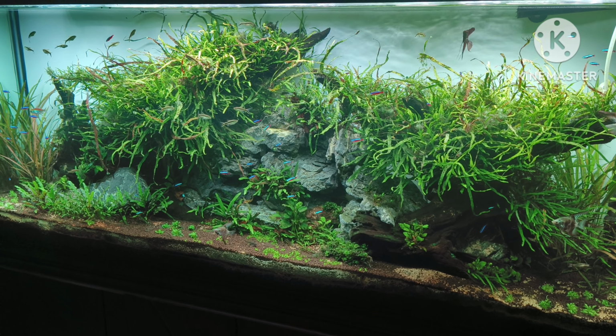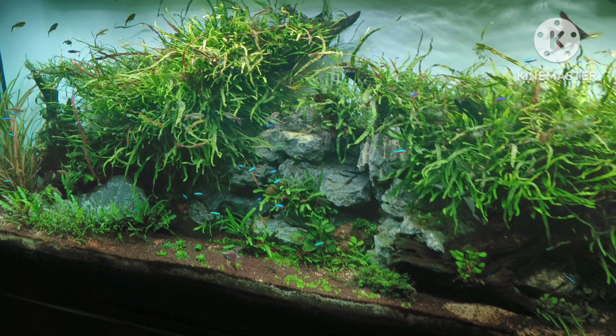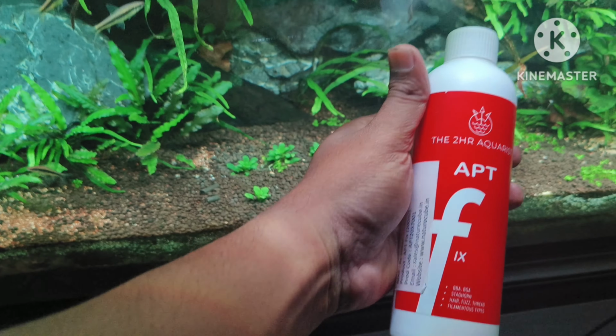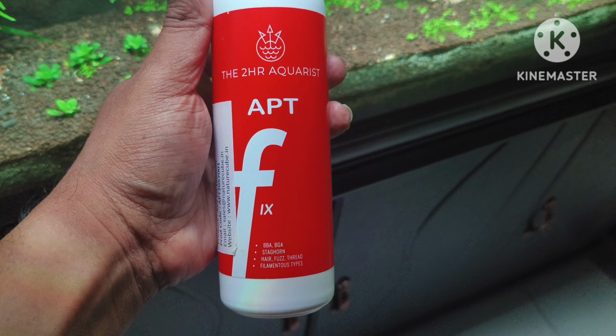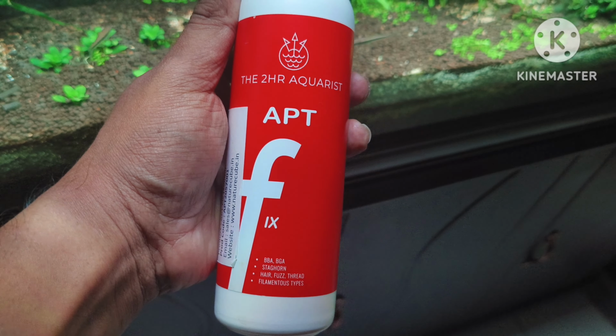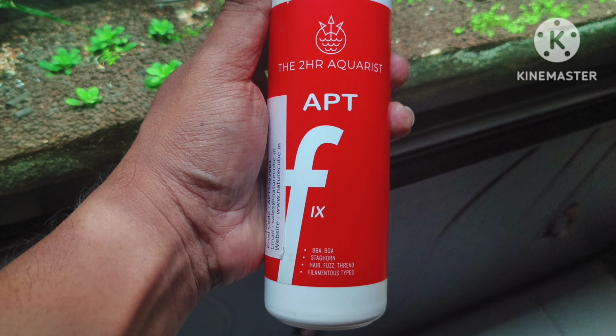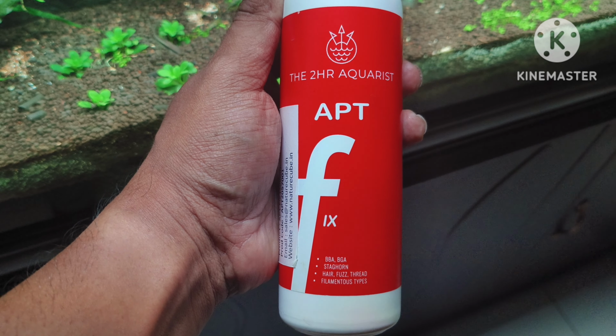So what I did is I've used a product. If you can see the product, let me show you the product. This is called the APT Fix by a company called Aquarist. I'm not a brand ambassador, or advertising for this particular company and product.